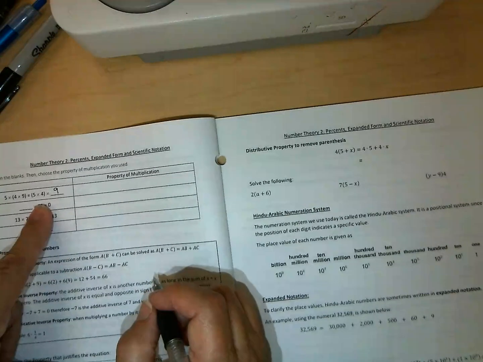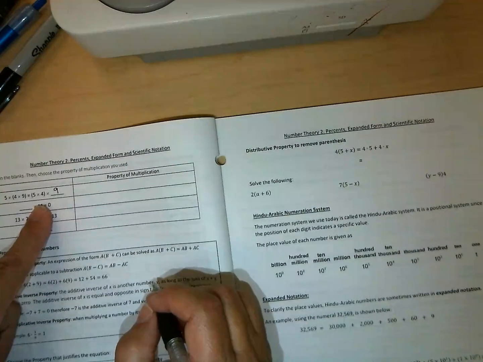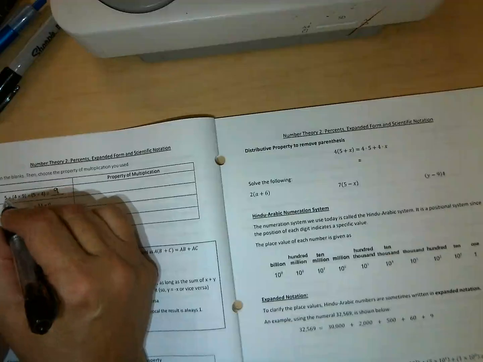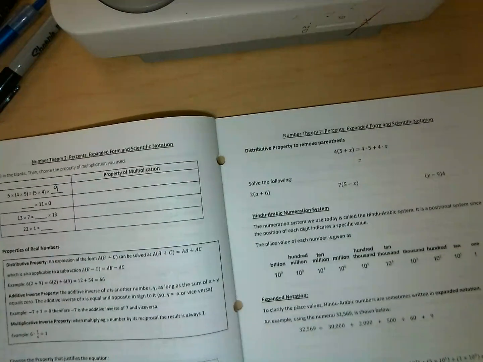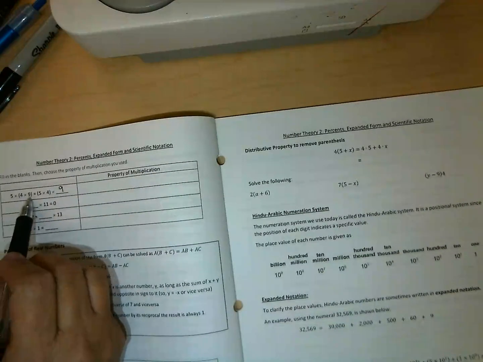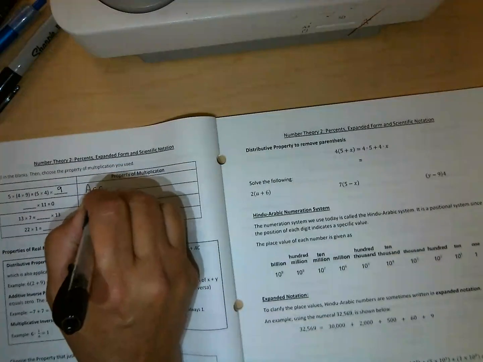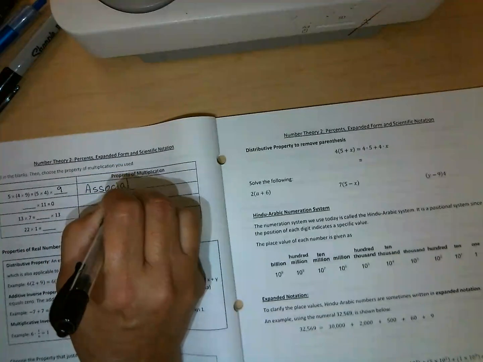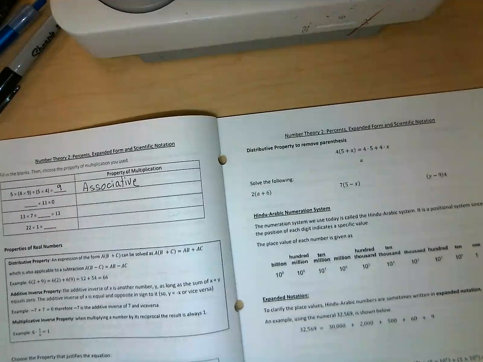So what property is that? Associative, because they're in the same order. If they change the order of anything, then you suspect commutative. But both sides have 5, 4, 9 in that order. So that would be the associative property, because only the parentheses are moving.